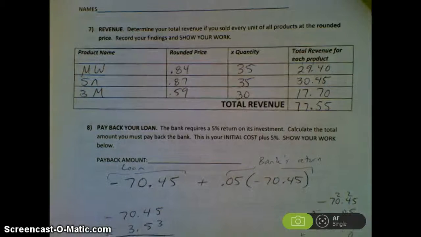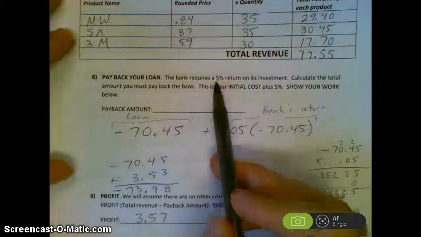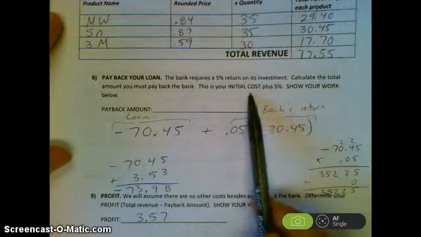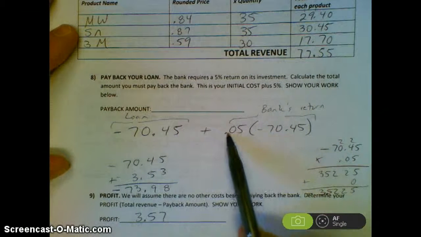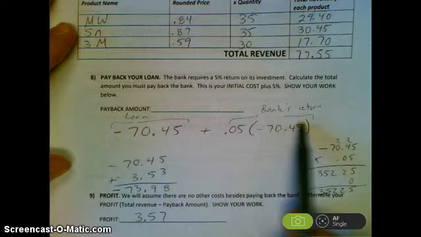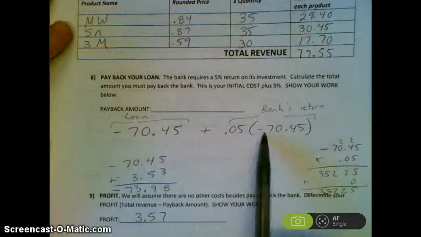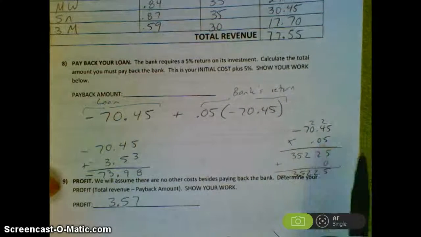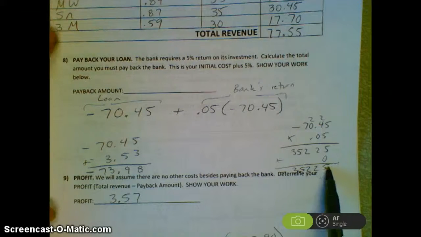$77.55. Now to pay back, the bank wants a 5% return on its investment. I've got to pay them back what I borrowed, which was my initial cost, and I've got to pay them back 5% of that initial cost. So they want their loan back, and they also want 5% or 0.05 times the amount of that loan too. So I have to pay them extra. That's why they'll loan me money, because I'll pay them extra when I pay them back. So I had to multiply my initial cost times 0.05, and that gave me 3.5225, which I rounded to 3.53.